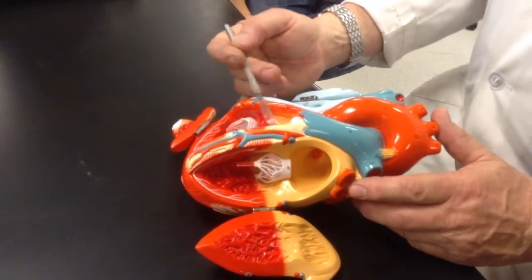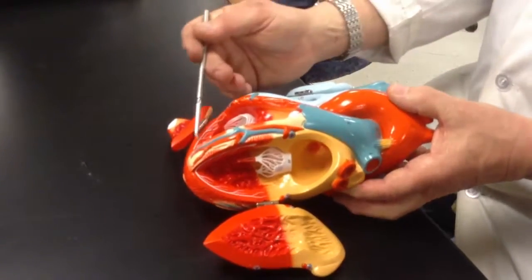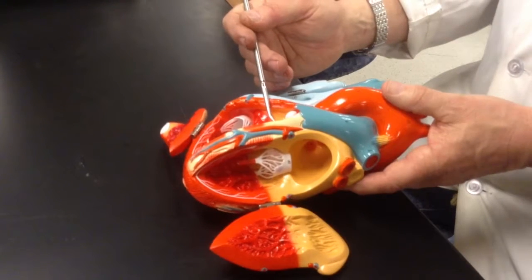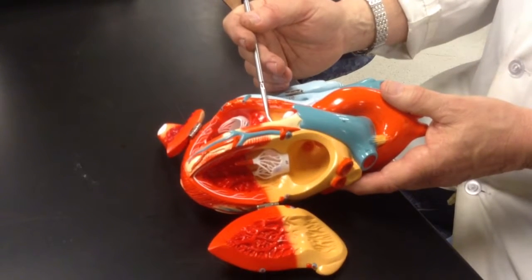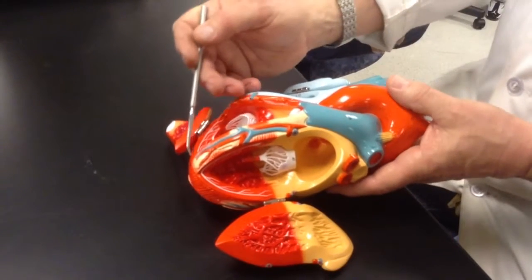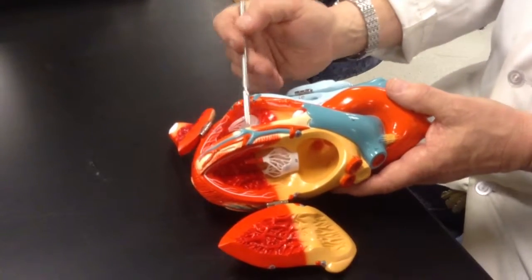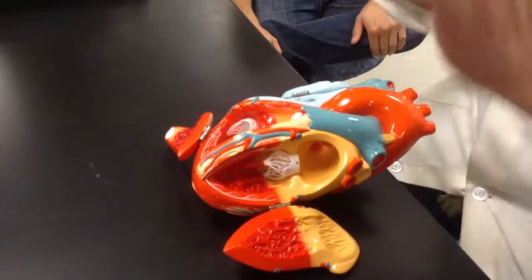This is the wall that separates the two ventricles, the right ventricle from the left ventricle. This is called the interventricular septum. Got it? Okay. This is called the interventricular sulcus. It's a depression externally. This is the septum that separates the two.